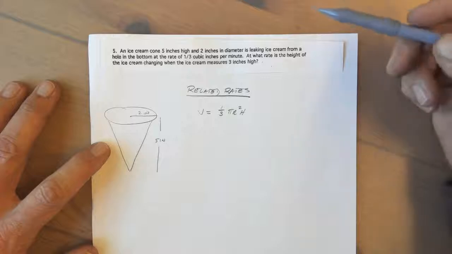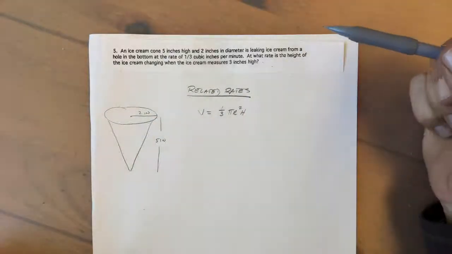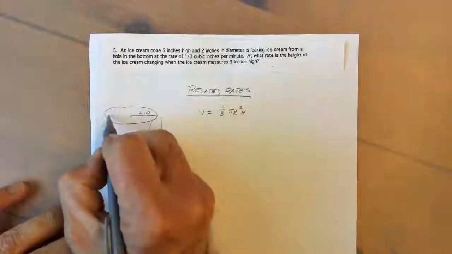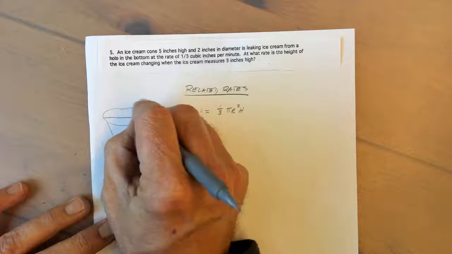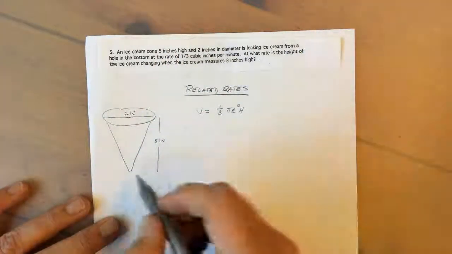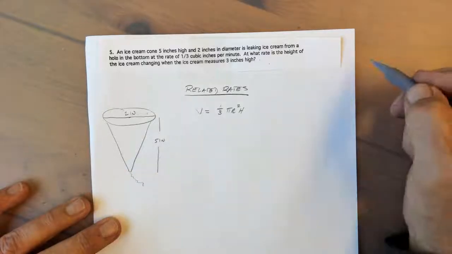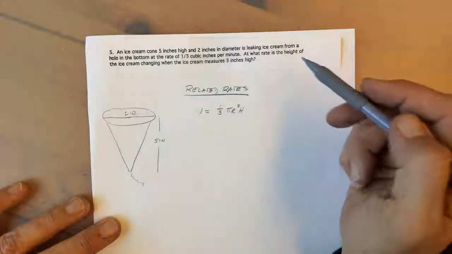The scenario is we have an ice cream cone, and here's the picture of that cone, 5 inches high, 2 inches in diameter, not radius. So I'll make sure to indicate that was the diameter. And it is leaking from the bottom at a rate of 1/3 cubic inches per minute.